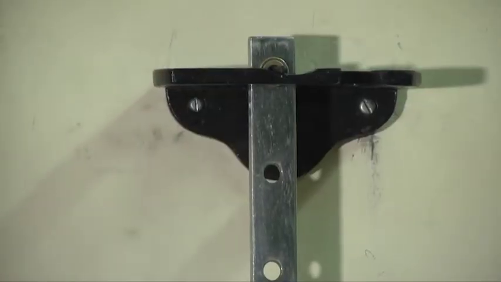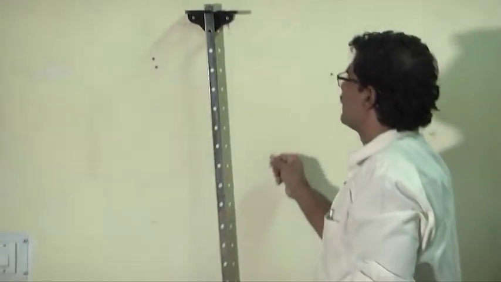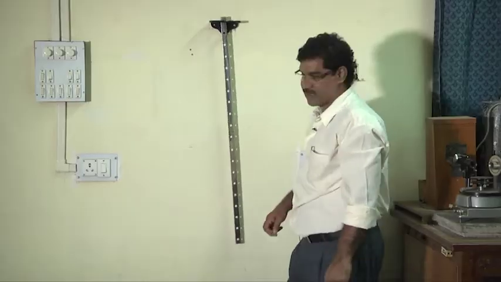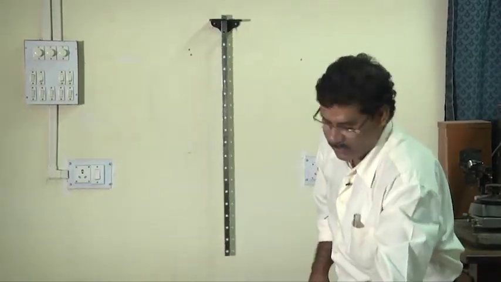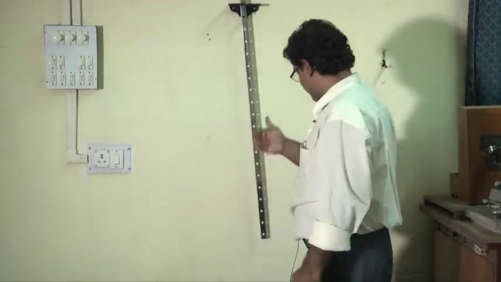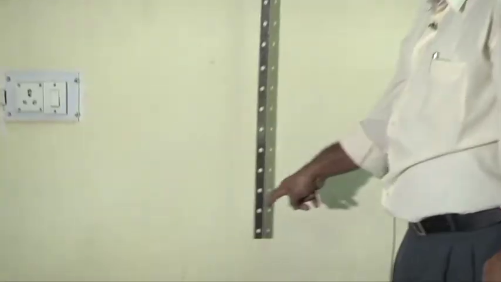Yes, now nicely it is just oscillating. Now it is oscillating. So, again to find out the time period, you know, this 1, 2, 3. This way you have to take the time period.